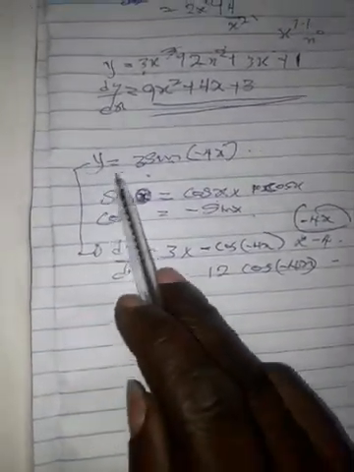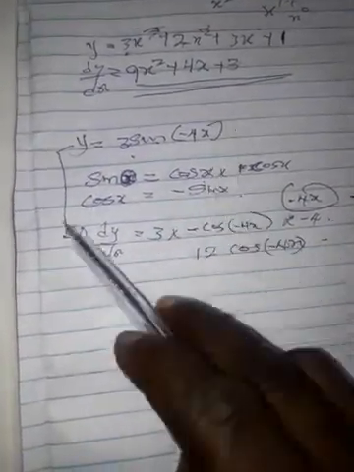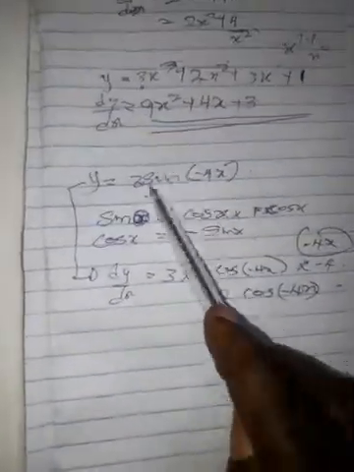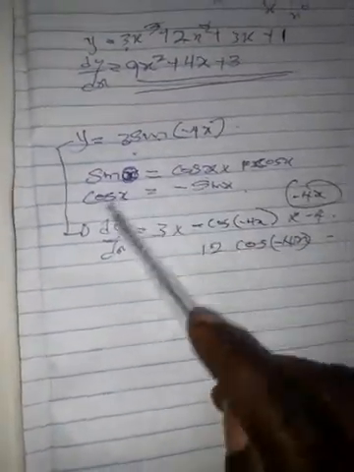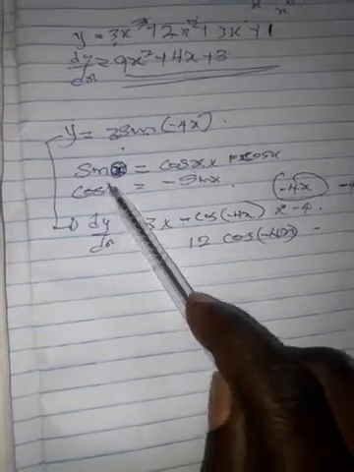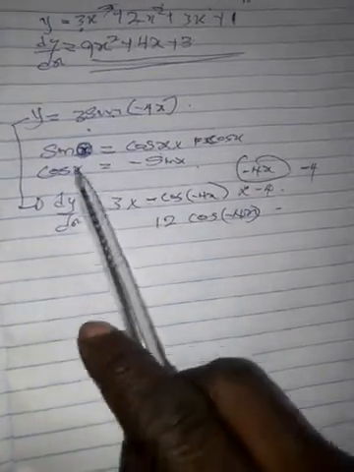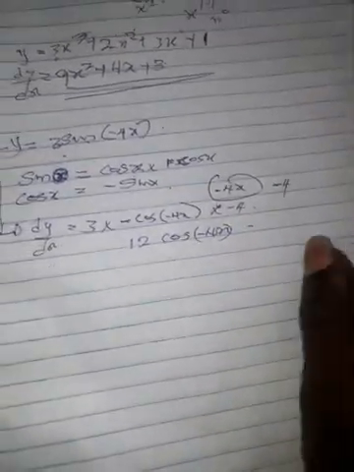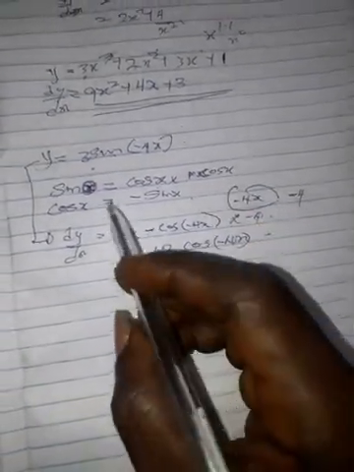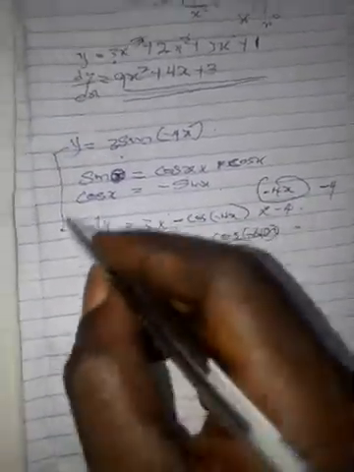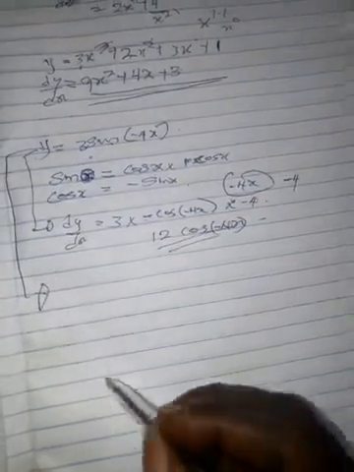So don't forget, sine gives you cos, cos gives you minus sine. Okay, I didn't solve it properly, I solved another thing. So this will give us the final answer. So let's now solve this.